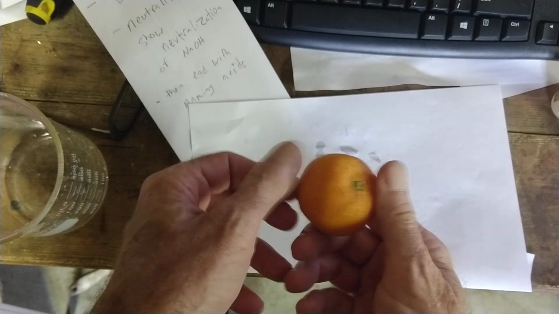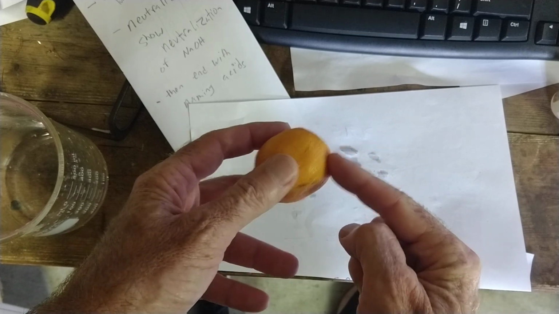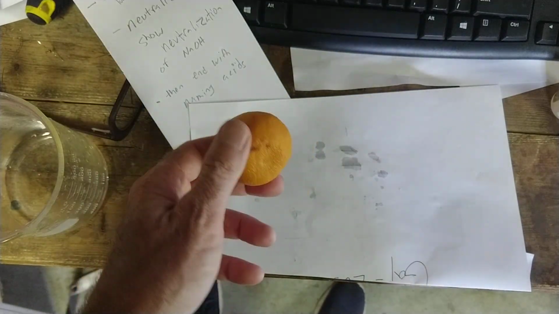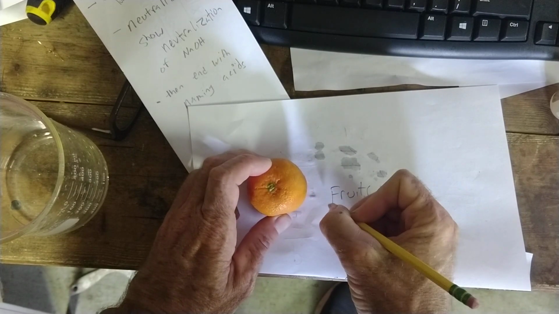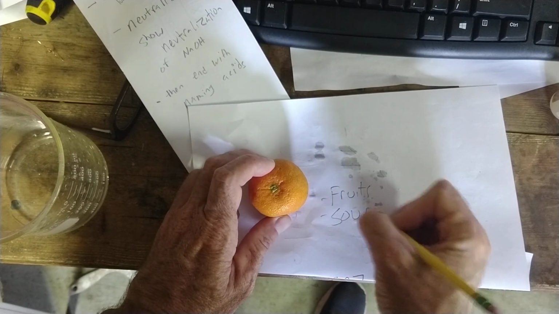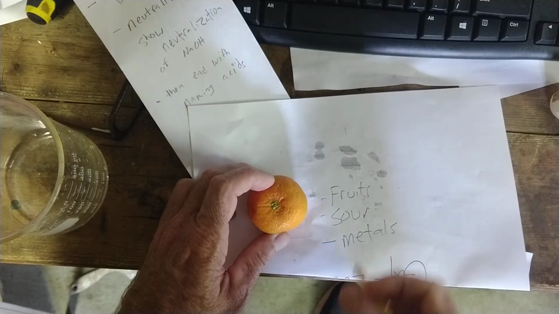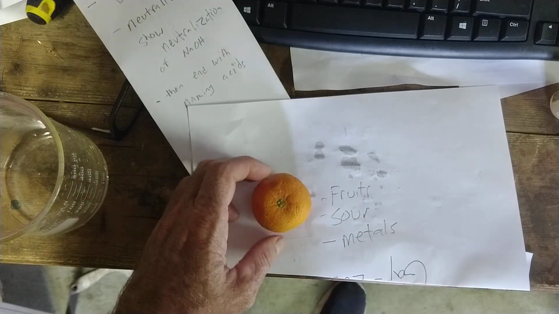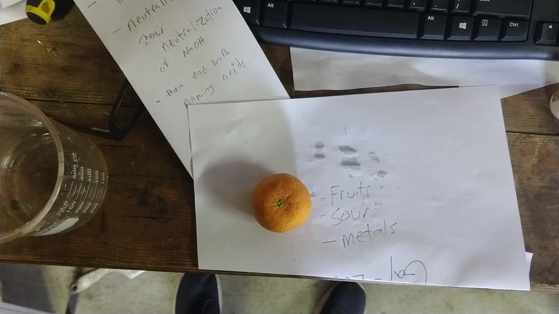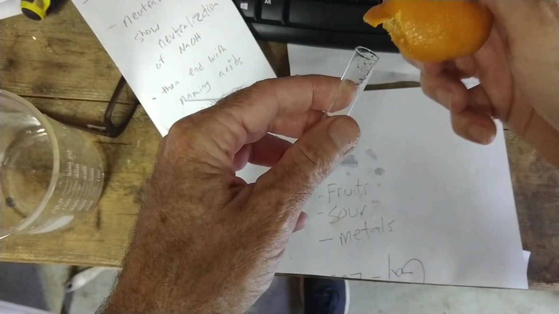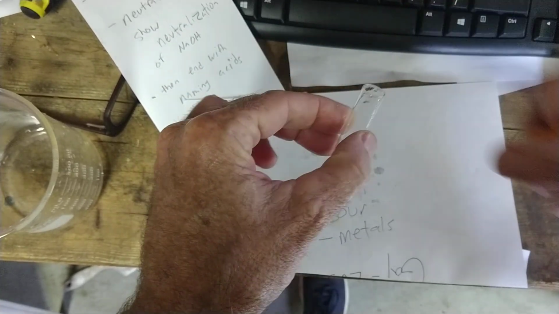Now, if you remember looking at the pH scale I just showed you, things like fruits are acids. They're things that taste sour. Acids react strongly with metals. Okay? So I've got an orange here, and I'm going to prove to you that it is acidic. So I took this orange, and I squeezed some orange juice into this test tube.